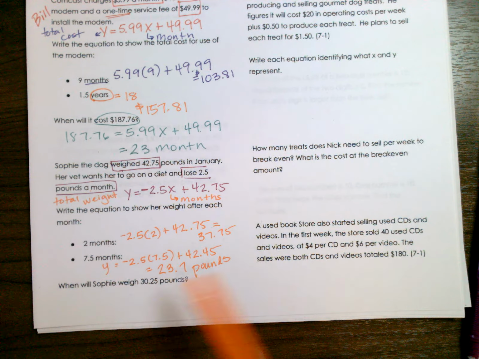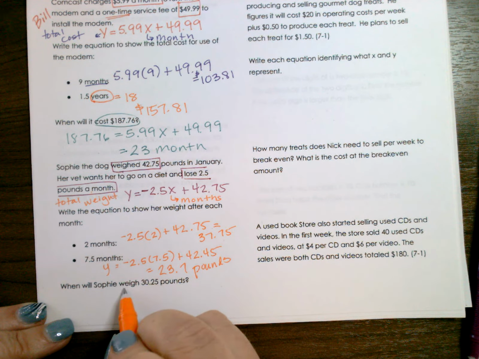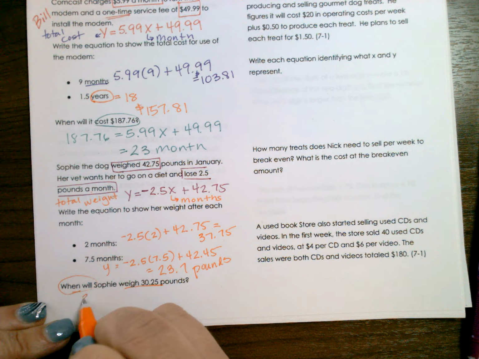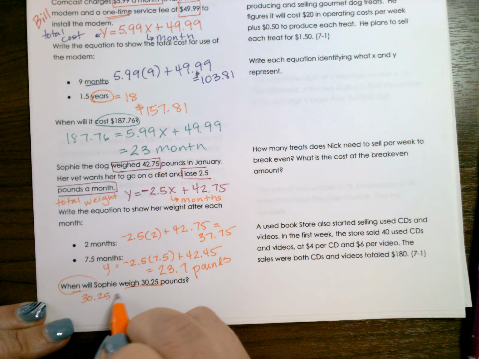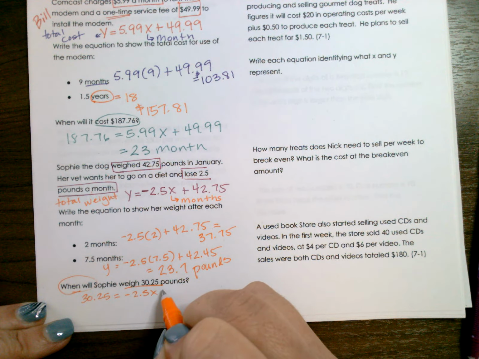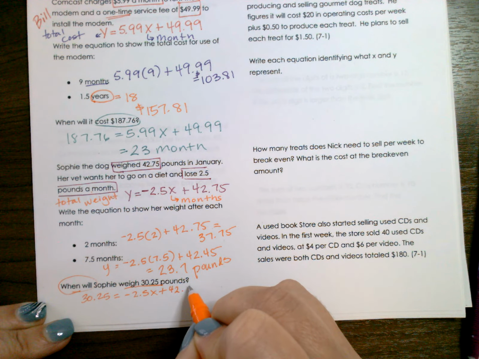The next question, I ask you to calculate, when will Sophie weigh 30.25? Well, I want to know when. This is what I don't know, so that's my X. So I'll put this in for the Y. And we have a two-step equation to solve.